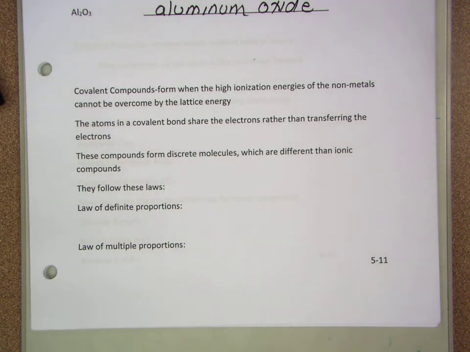The atoms in a covalent bond, I need a periodic table. Okay, sorry. I was just thinking I can't walk over there.